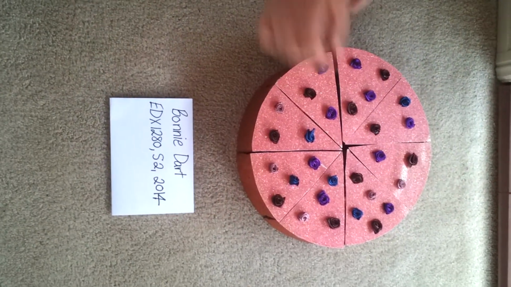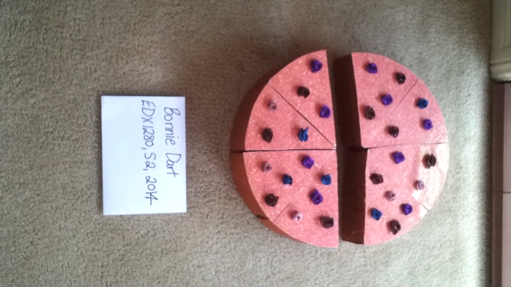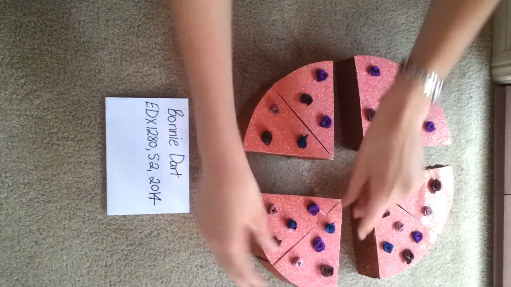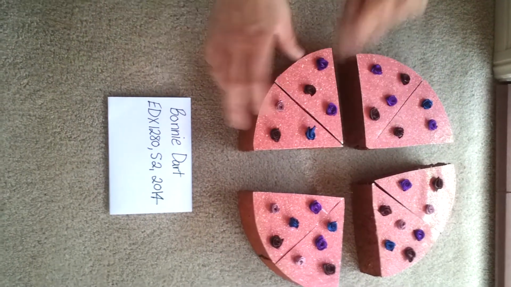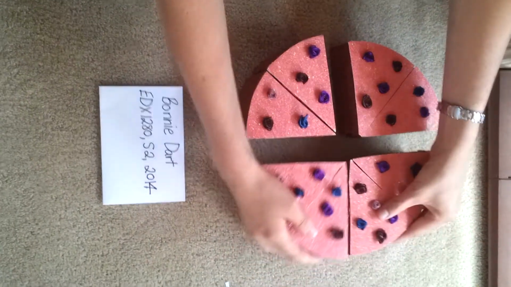Now we can split this cake up further. So we've got halves. Now we can split it up into four parts. So we've got one part, two parts, three parts, four parts. So 4 parts of a cake is equal to one whole.